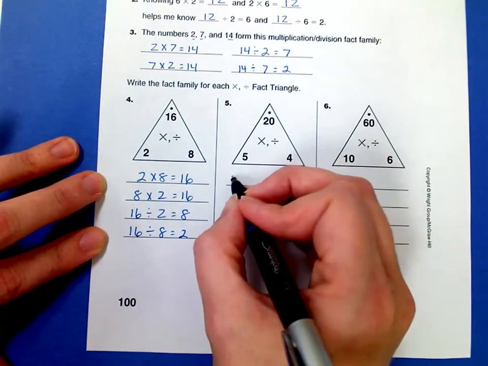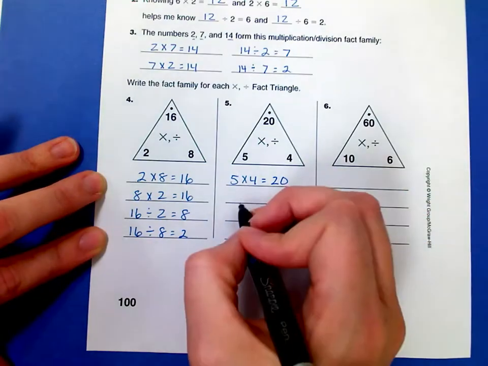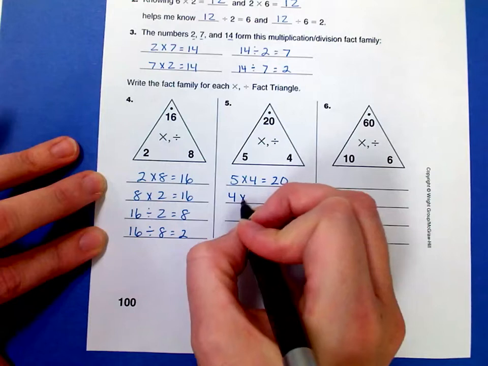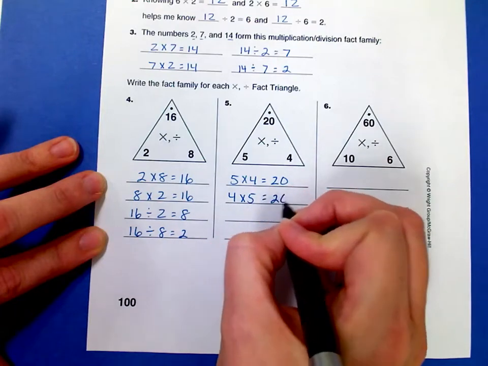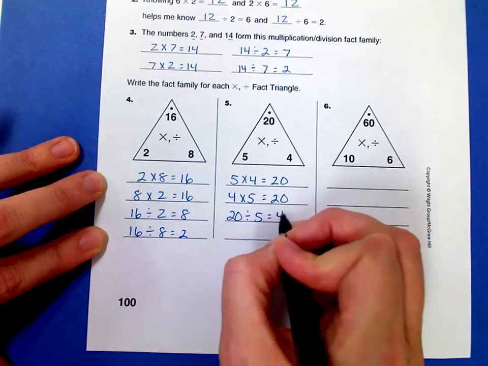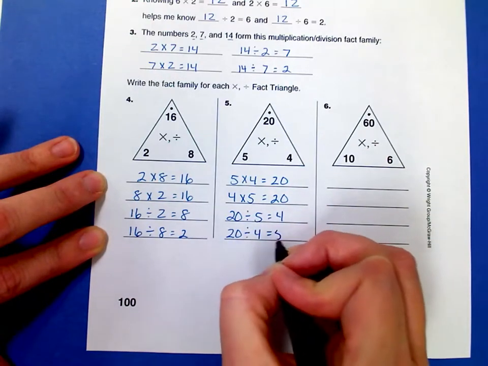And this one starts out 5 times 4 equals 20. They can do it in whatever order they want as long as they get all 4 of them. 4 times 5 equals 20. 20 divided by 5 equals 4. 20 divided by 4 equals 5.